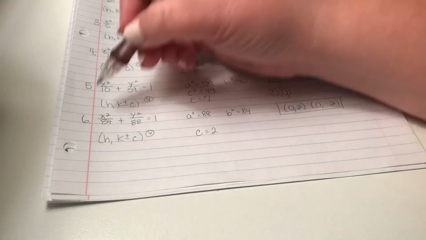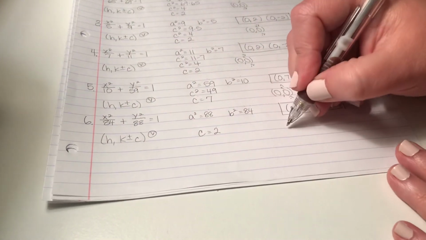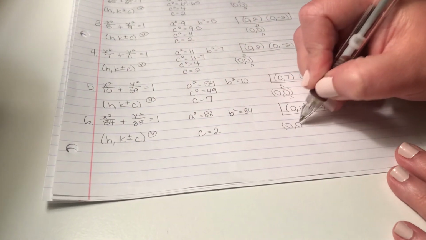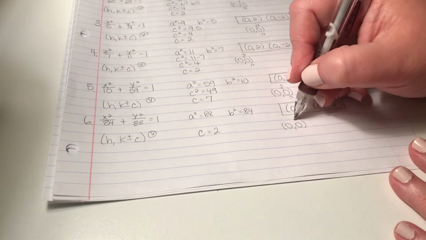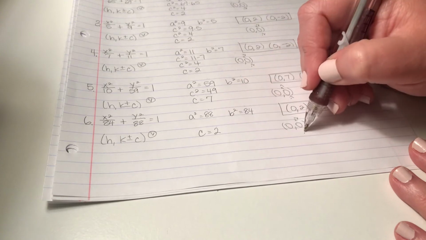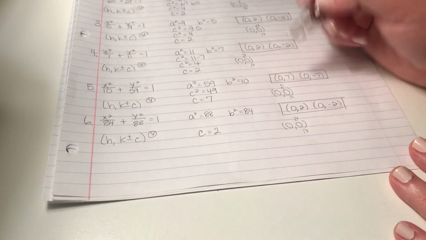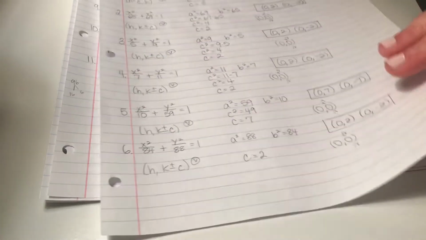So once I see that there's nothing else going on there with the x and the y, I know once again my center is at 0, 0. And so I'm going to be adding 2, my c value, and subtracting 2, and then that will give me my ordered pair for that.